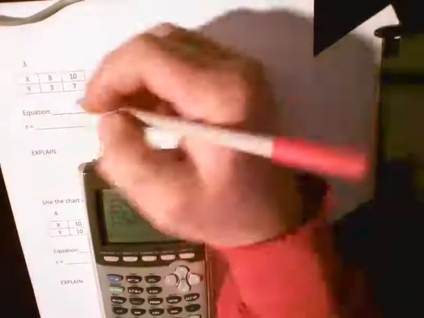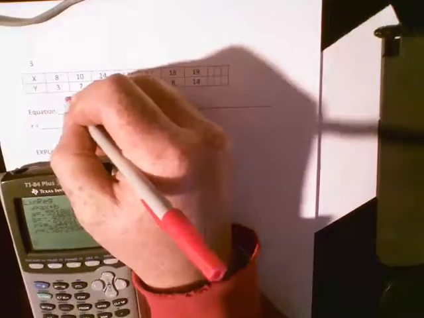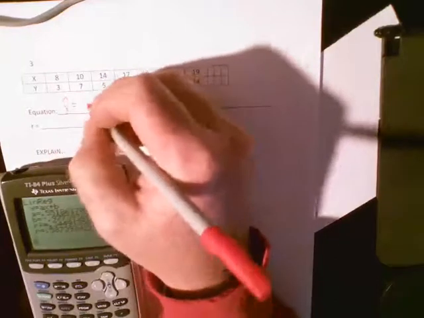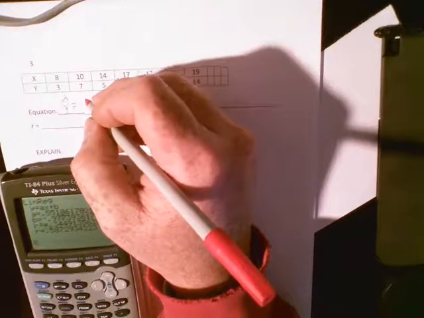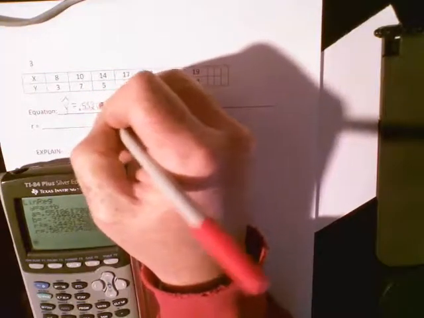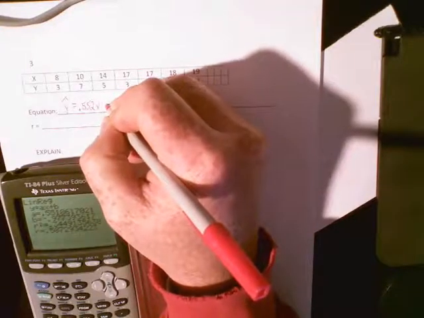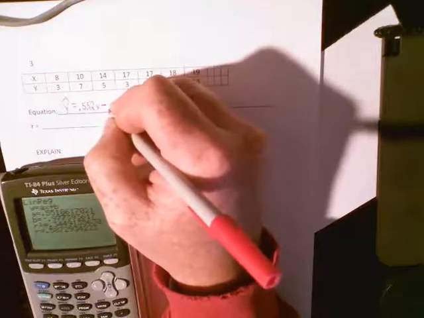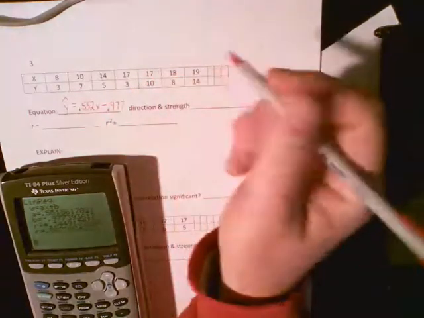Again, your A is your slope, your B is your y-intercept, so y hat equals A is 0.552, let's say, times X, and then our B is a negative, so this is going to be minus this time, 0.977.